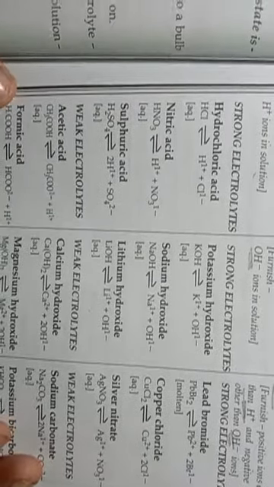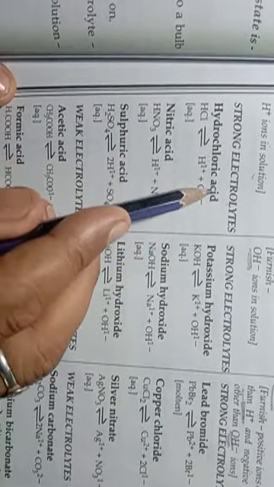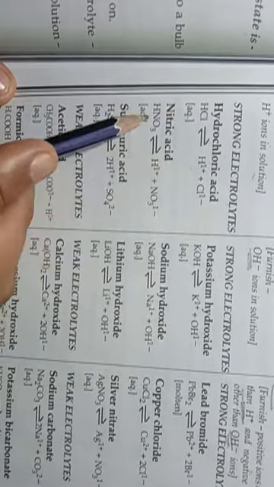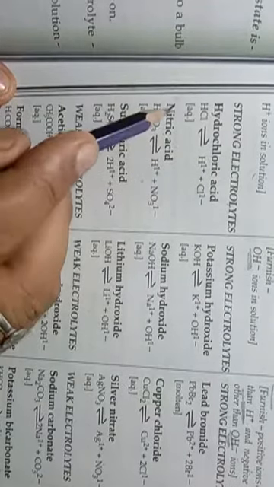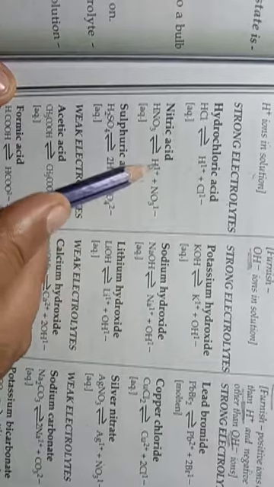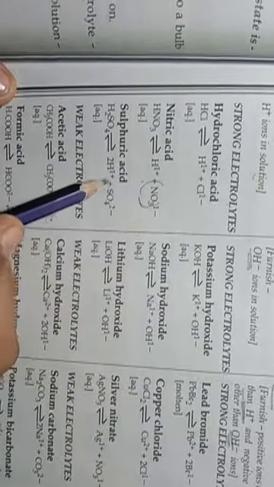Then strong electrolytes, like hydrochloric acid, dissociate completely. Nitric acid dissociates completely into H+ and NO3-. H has a +1 charge, so nitrate carries 1 negative charge.